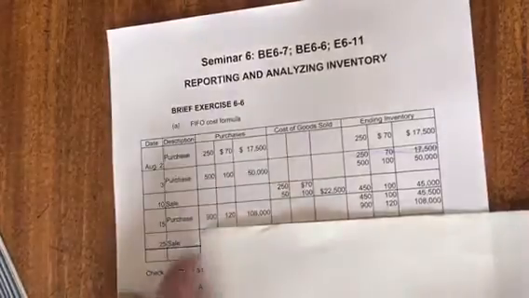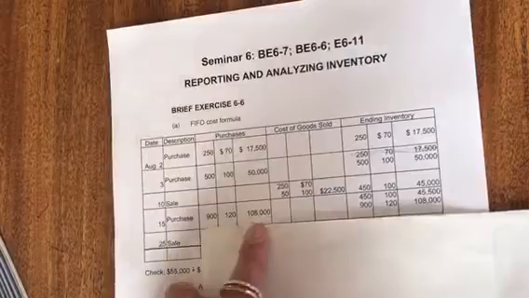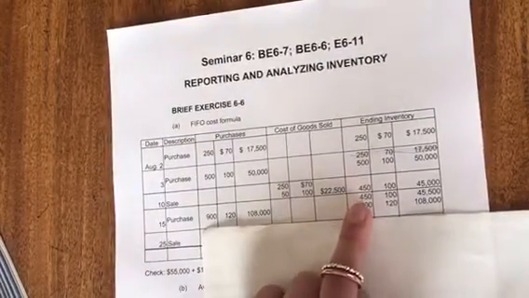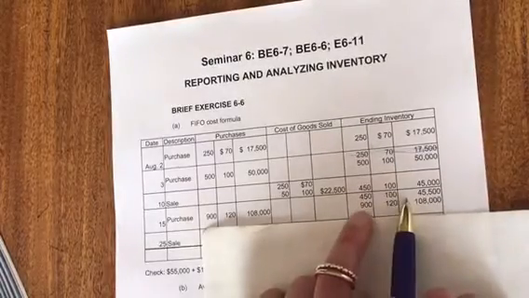On August 15th, we purchased 900 units at $120 each for $108,000. Remember, we want to separate our peas and our mashed potatoes, so we keep them separate in our ending inventory.